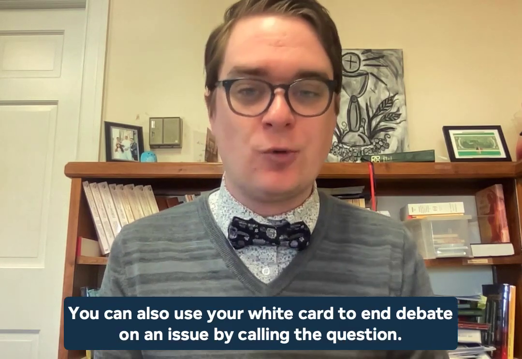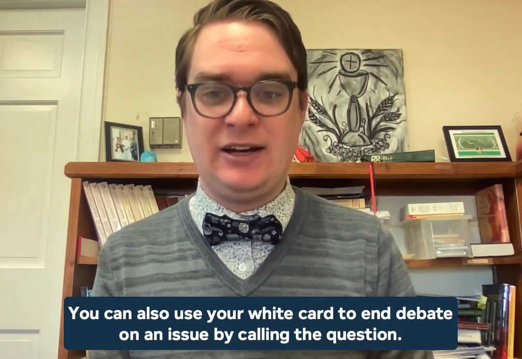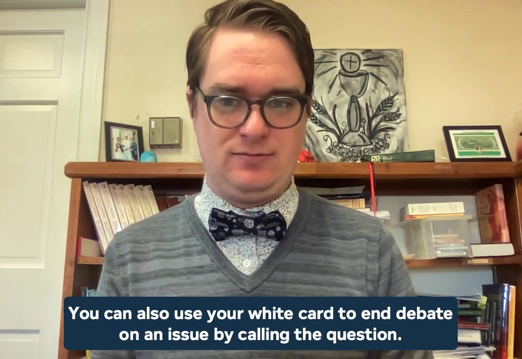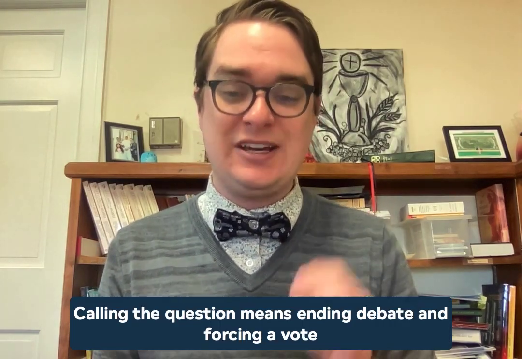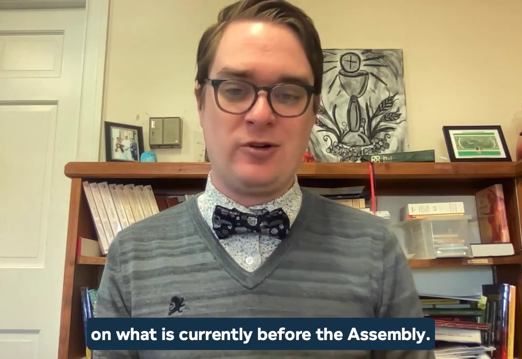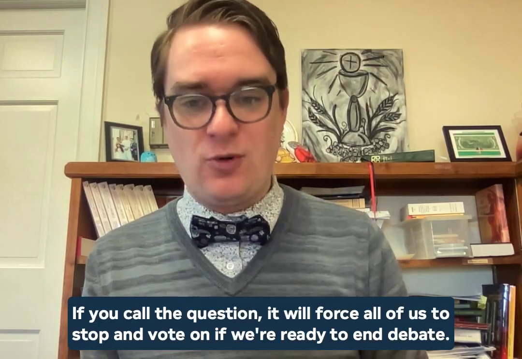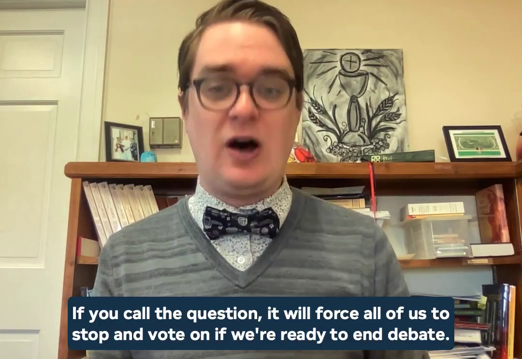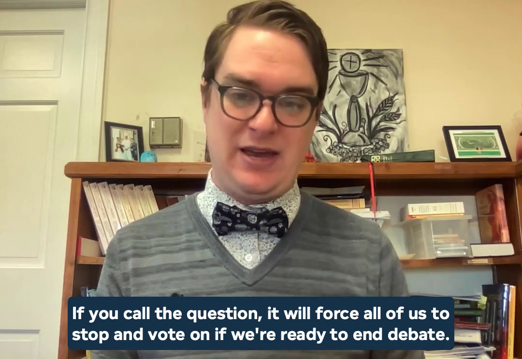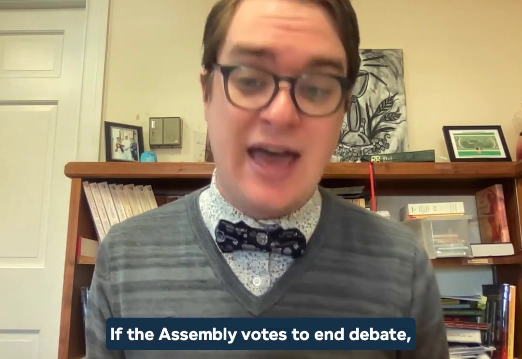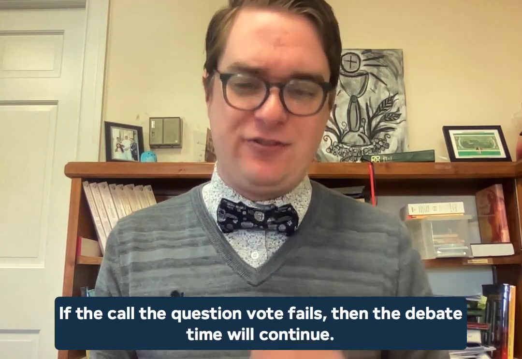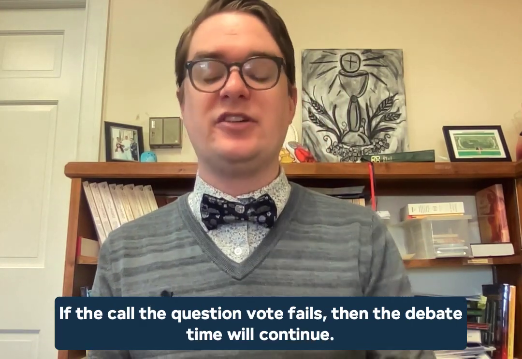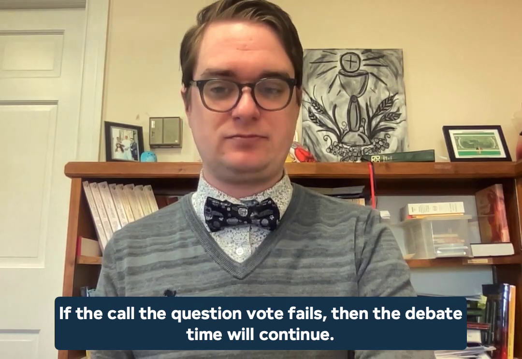You can also use your white card to end debate on an issue by calling the question. Calling the question means ending debate and forcing a vote on what is currently before the assembly. If you call the question, it will force all of us to stop and vote on if we're ready to end debate. If the assembly votes to end debate, then we will immediately vote on what's before us. If the call the question vote fails, then the debate time will continue.